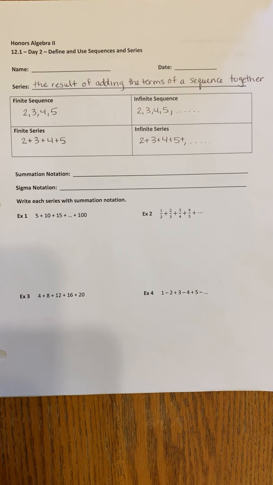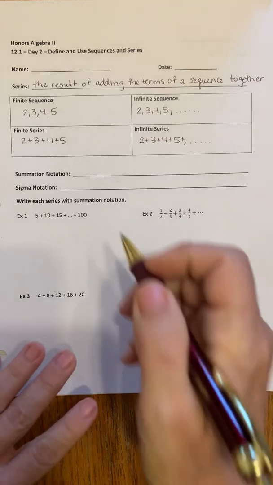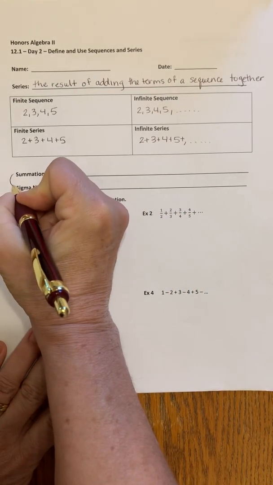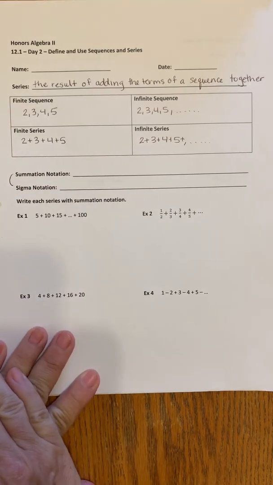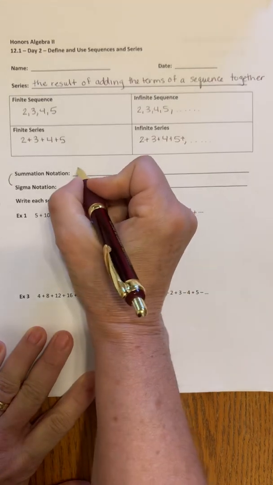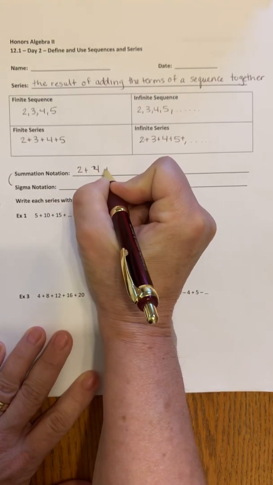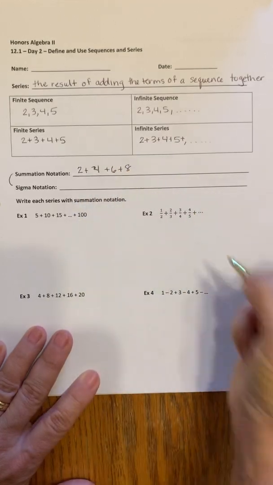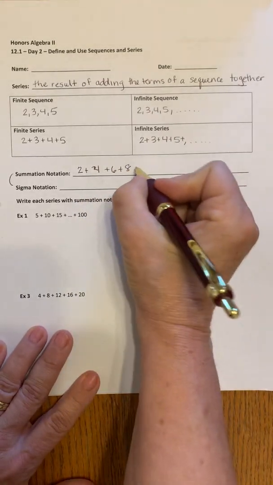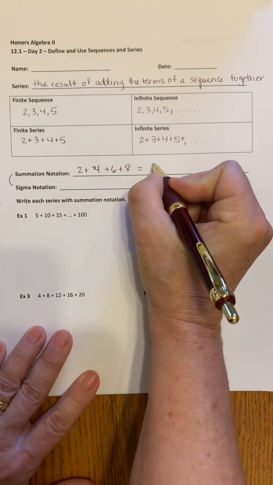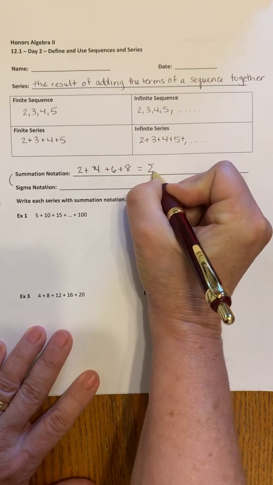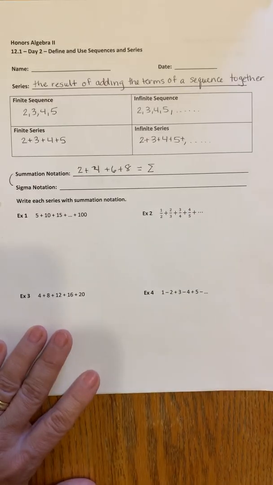Now here's something new. It is going to be called summation notation, and summation notation and sigma notation are the same. So what we would be doing is, if we wanted to add these together, 2 plus, let's do 4, plus 6, plus 8. The notation that we would use to describe this would be using a sigma, which is a Greek capital letter, sigma.